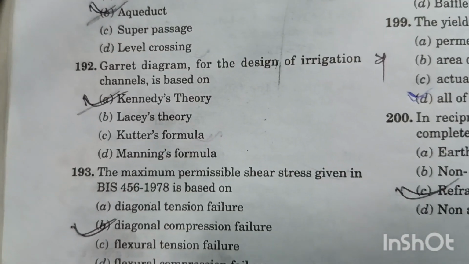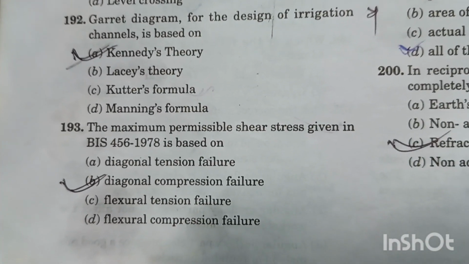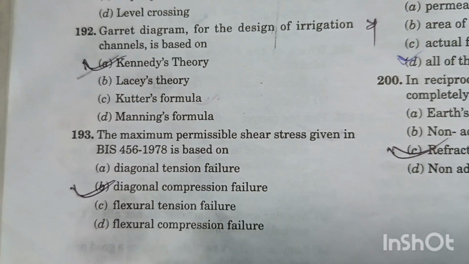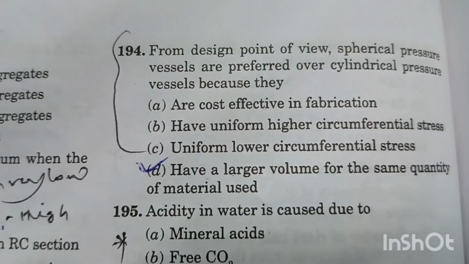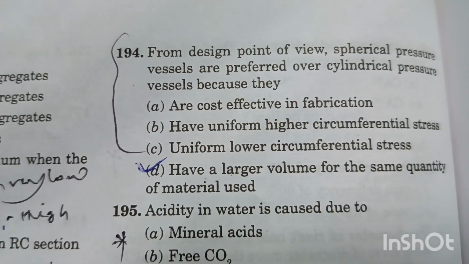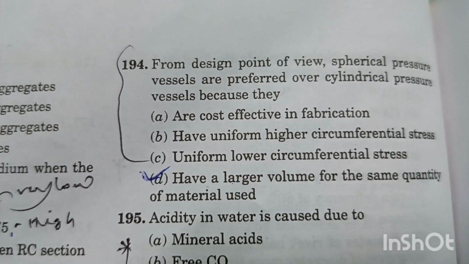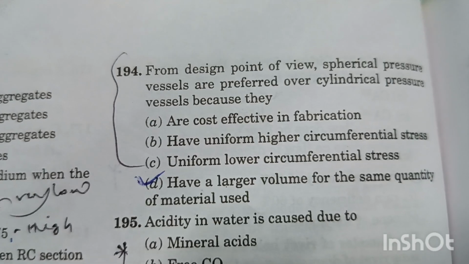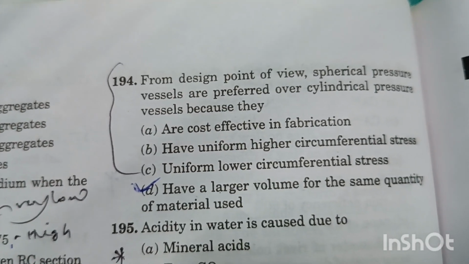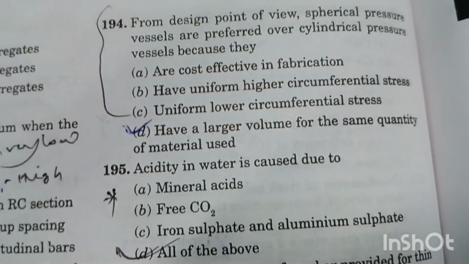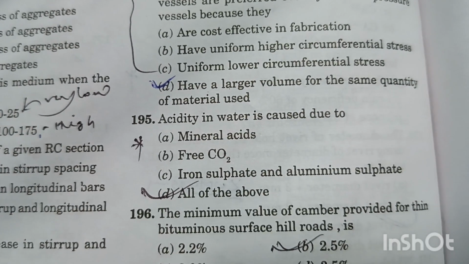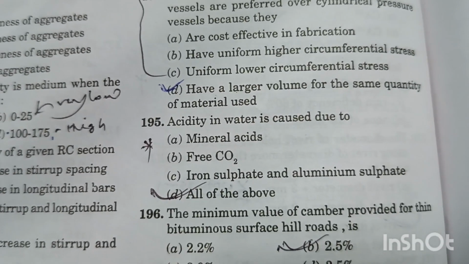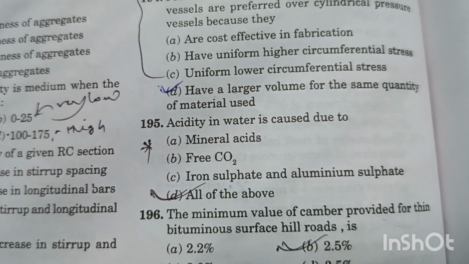Question number 193. Maximum permissible shear stress given in BIS 456/1978 is based on diagonal compression failure. Option B is right answer. Question number 194. From design point of view, spherical pressure vessels are preferred over cylindrical pressure vessels because they have larger volume for the same quantity of material used and they are stronger. Option D is the right answer. Question number 195. Acid in water is caused due to mineral acids, free carbon dioxide, iron sulfate and aluminum sulfate. Option D is the right answer, all of the above.